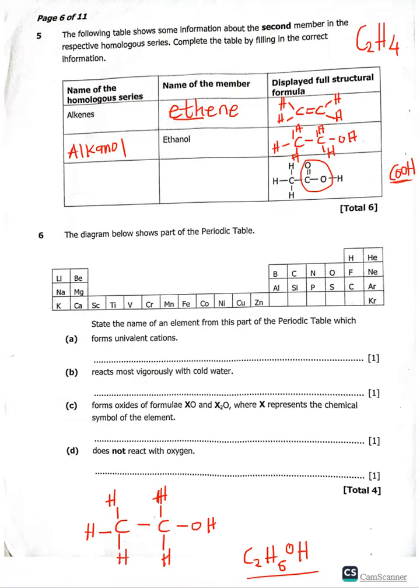So this is ethanoic acid. Then the name of the homologous series is alkanoic or carboxylic acids. Okay, so let's move on to question 6.